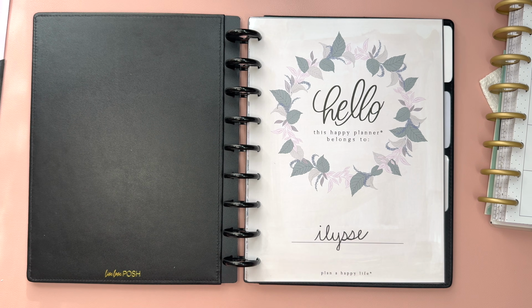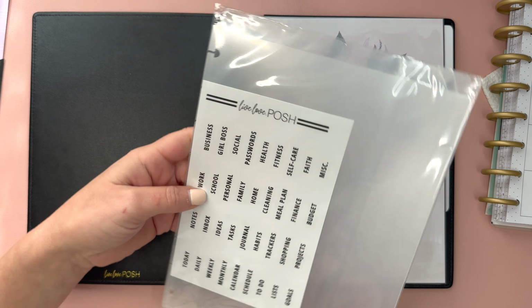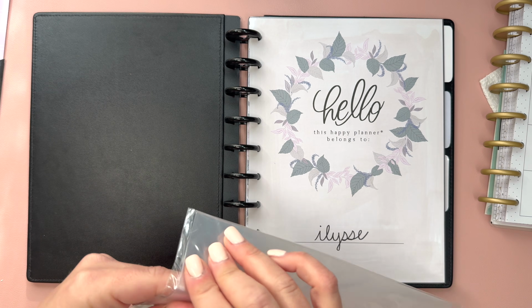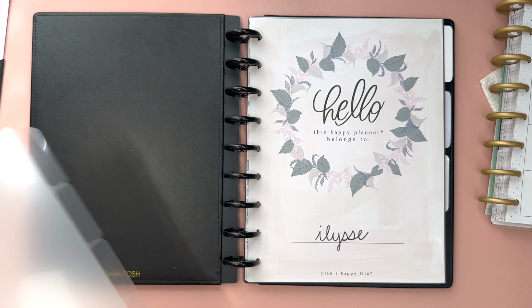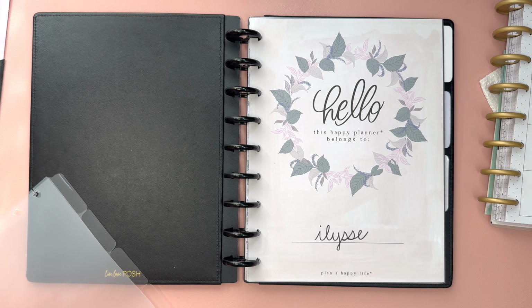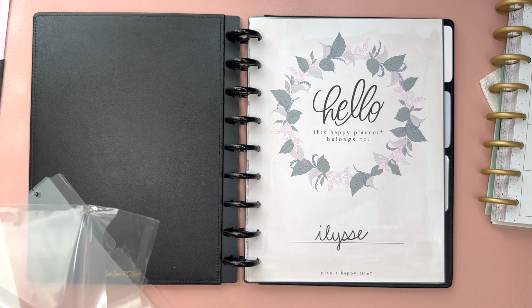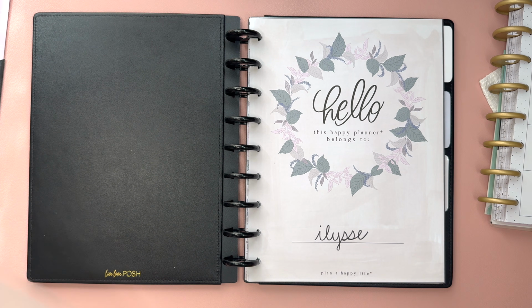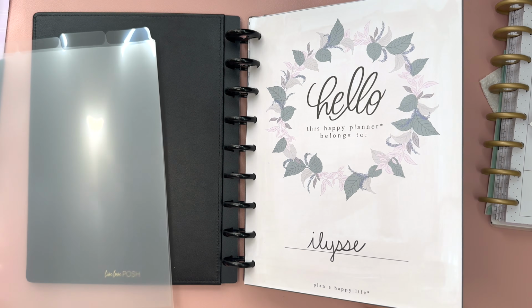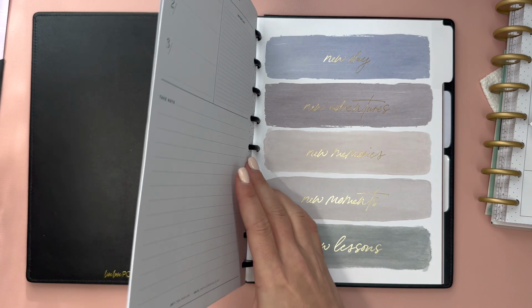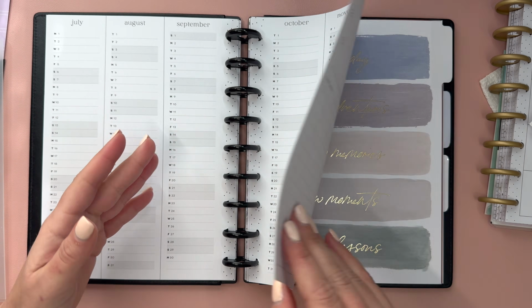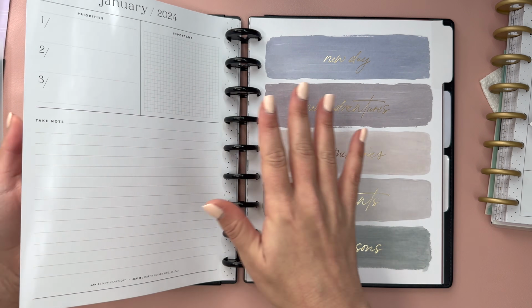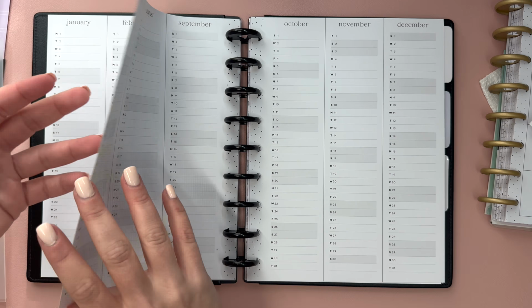I'm going to give this a second to settle, and I'm going to open these Live Love Posh dividers because there's only 3 months in here. We've got a lot more to include in this planner. So, okay, maybe that's dried enough for now. Now, this is where it gets a little bit tricky because I need this currently page, but I also want to use the divider.